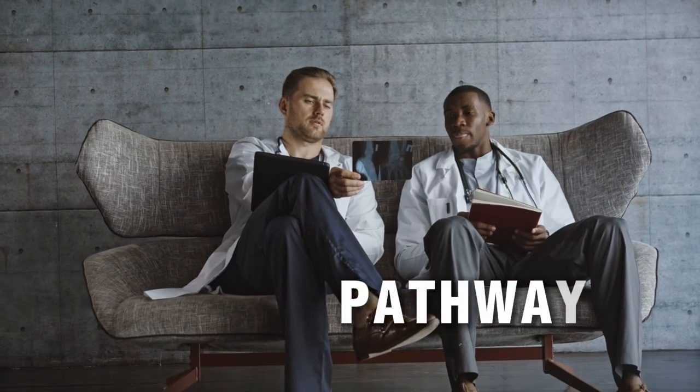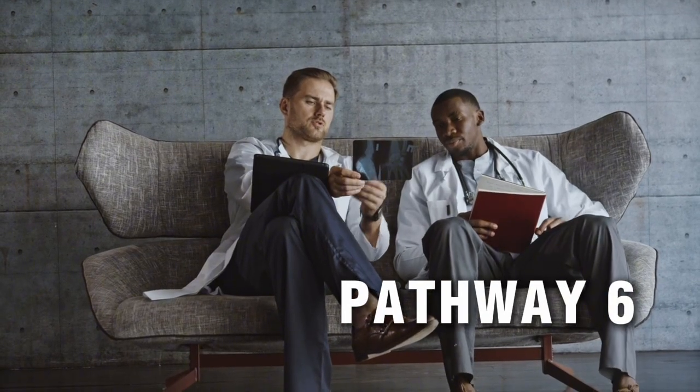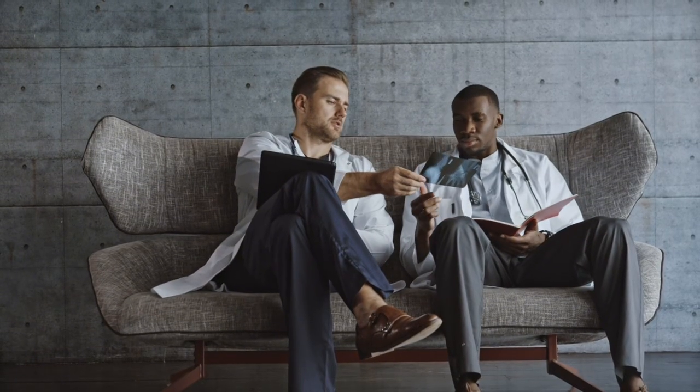Pathway 6. If you do not qualify for any of the pathways that I just mentioned, Pathway 6 becomes your option. Clinical evaluation by a licensed physician. Under Pathway 6, your clinical skills are evaluated through the ECFMG Mini Clinical Evaluation Exercise, commonly called the Mini-CEX.